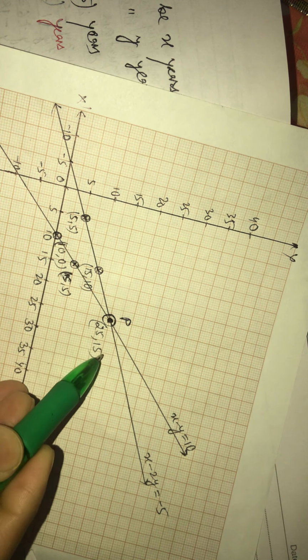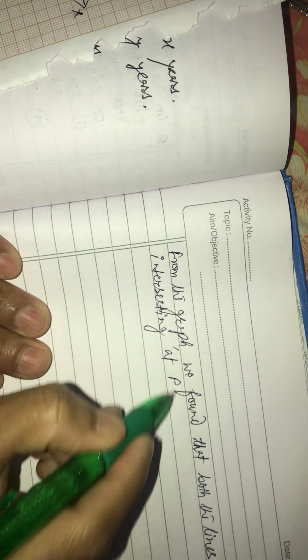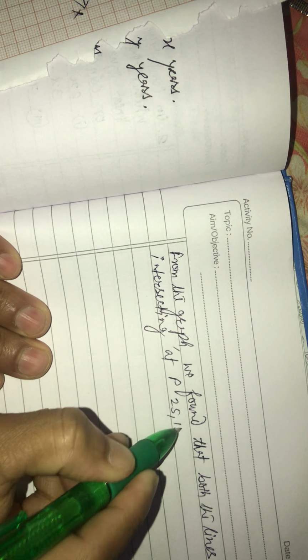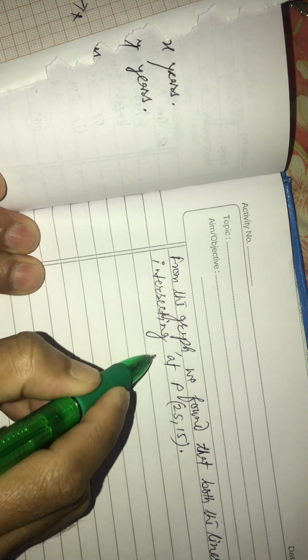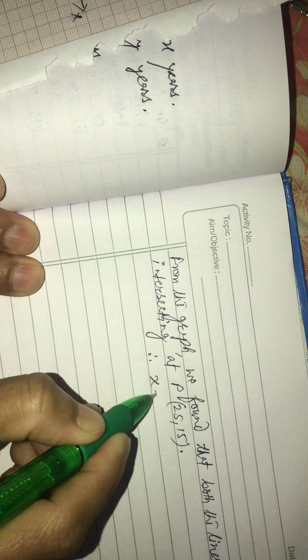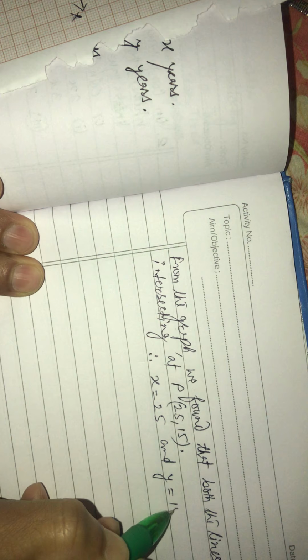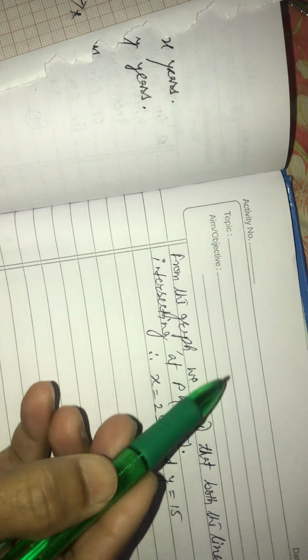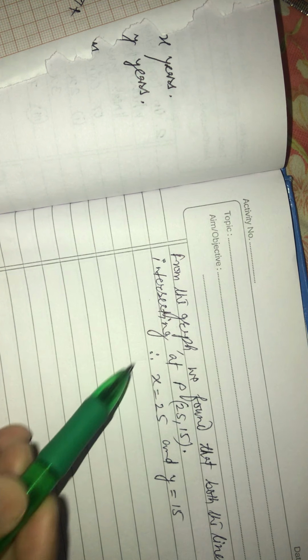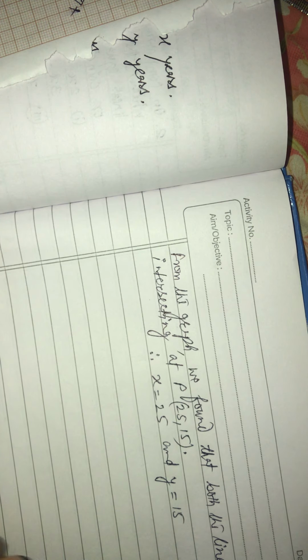Point was P 25 and 15. At P 25 comma 15. So therefore we can write X is equal to 25 and Y is equal to 15. Okay, this conclusion is very important. Always write this conclusion after plotting the graph.